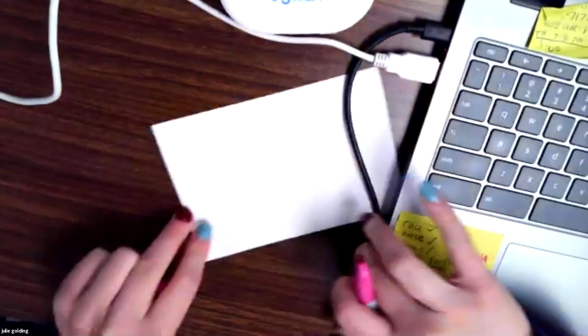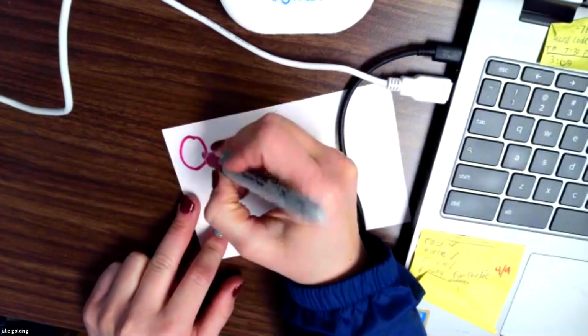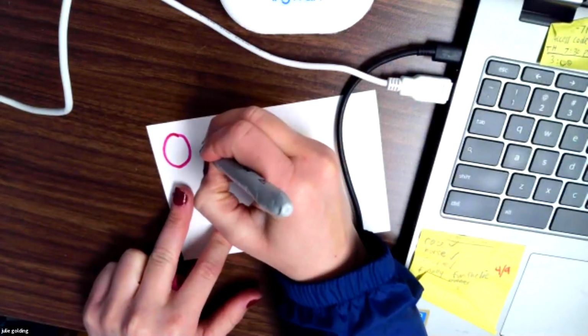Hello. So in this video, we're going to be learning how to make 3D shapes. So shapes are things such as circle, square, rectangle, triangle. Let's draw a few of our basic shapes really quick. We have a circle. This looks more like an oval. Let's make a better circle.